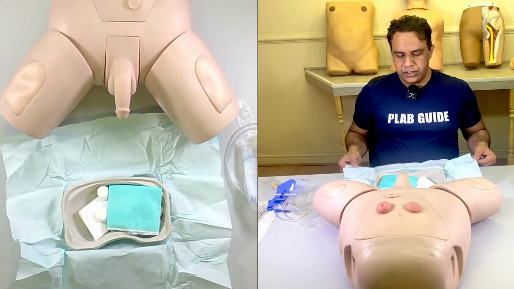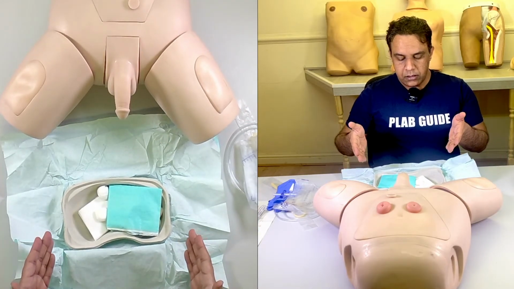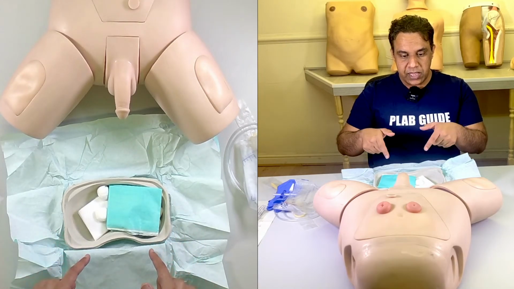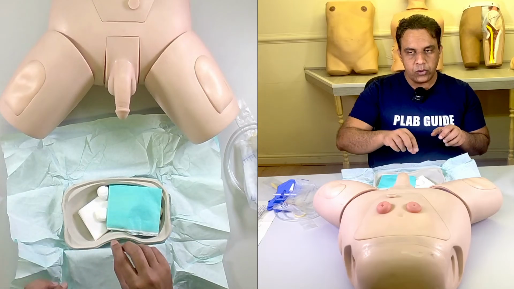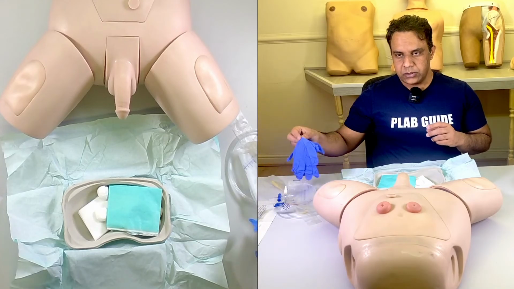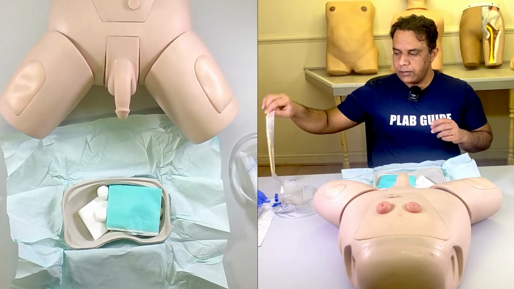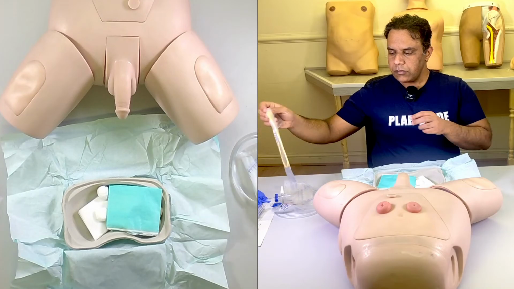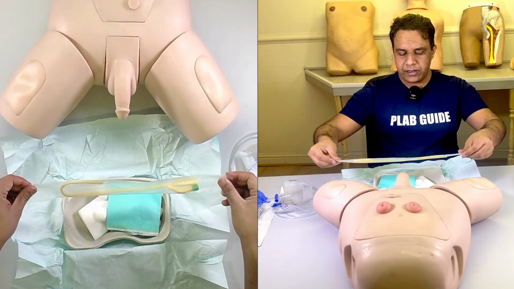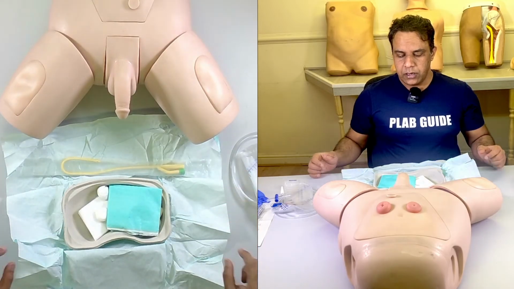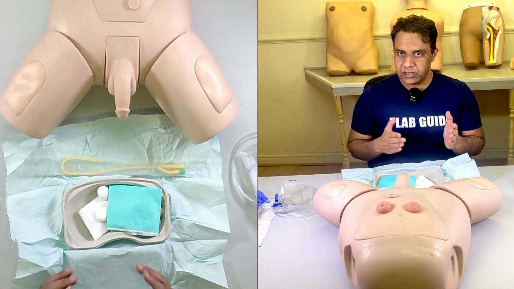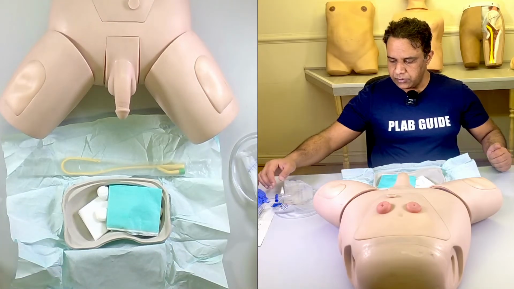Now when you open this, you will see a kidney tray and a sheet to drape the patient, and a few gauzes and a few balls of gauze. These are to clean. Then you open the catheter, the outer packet here. It is normally covered with an outer packet as well. I have taken that out just for the sake of this video.